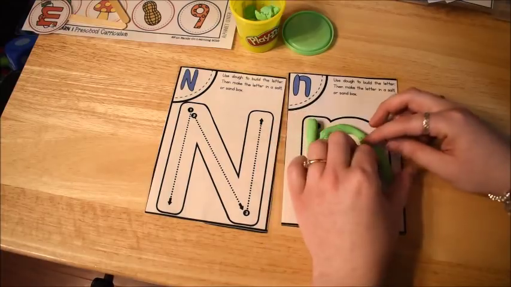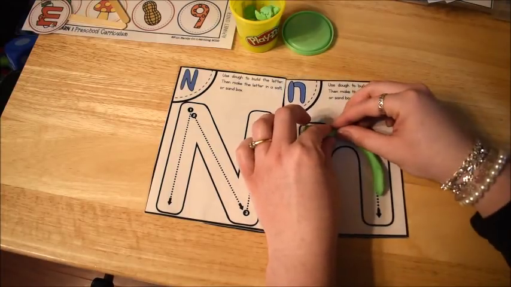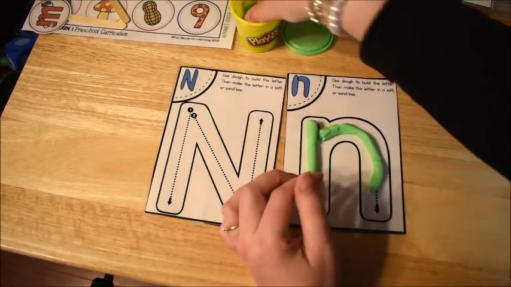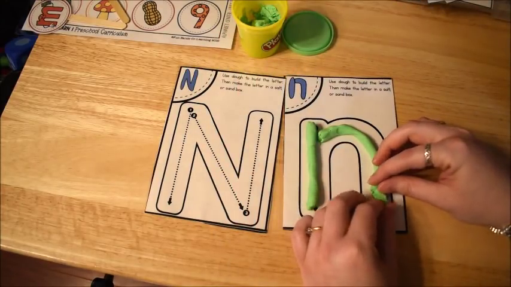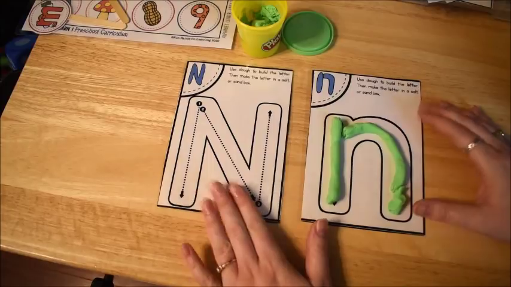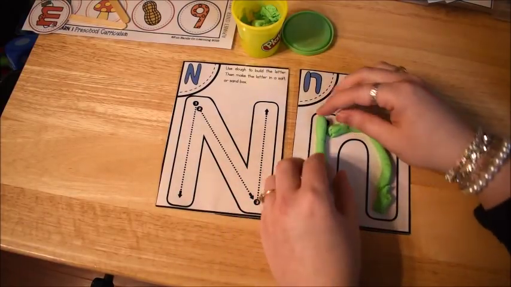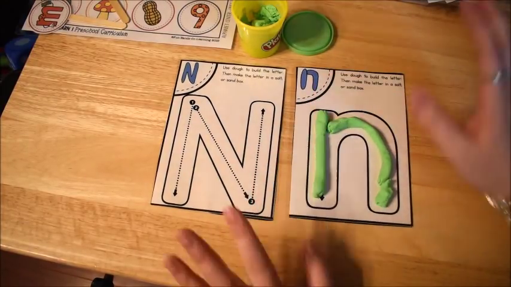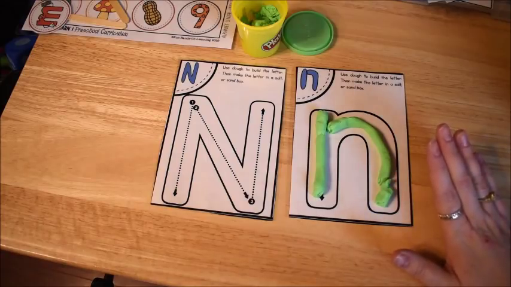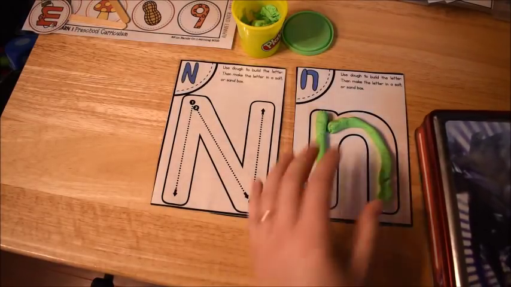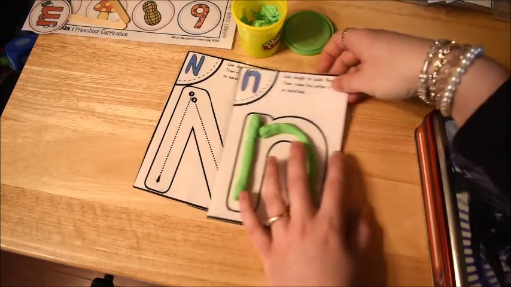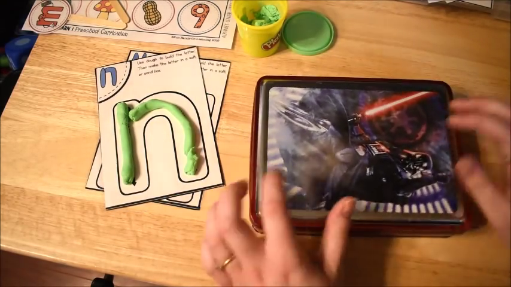But, all right, so you get the idea of how they're going to take their dough, and they're going to go ahead and make the letter. I'm just going to throw this on here real quick so you can see. Okay, so they're going to make their letters right here. I laminated these so that the dough doesn't stick and they can use it over and over again. All right, so they're going to do that. And then to extend the activity a little further, I have these. Now mine's in a tin, but you can go ahead and just use a little pencil box or whatever you have. Mine's in this tin.